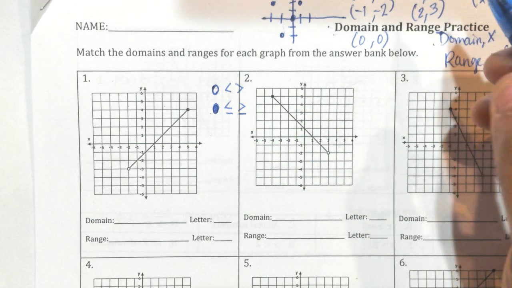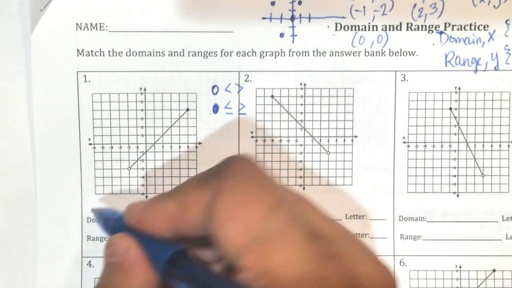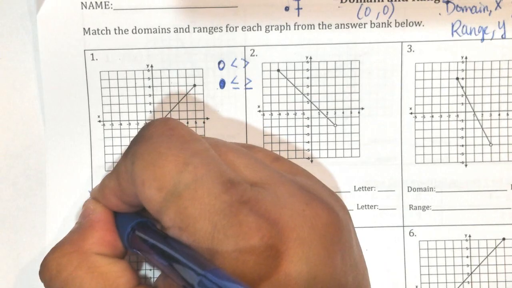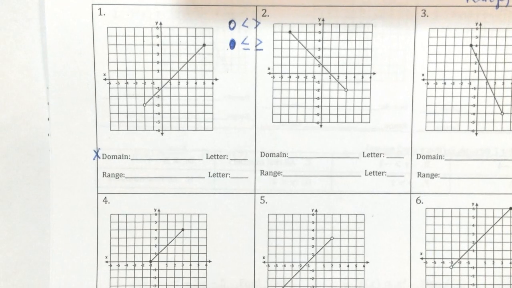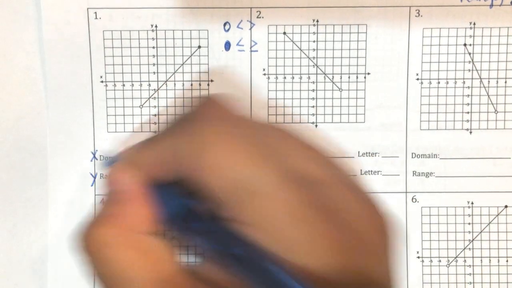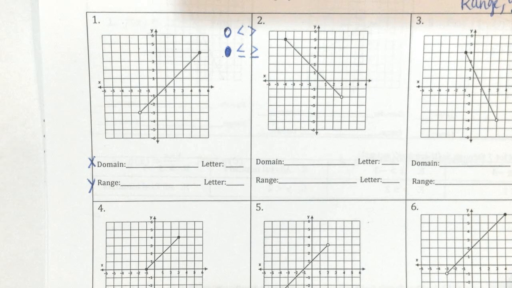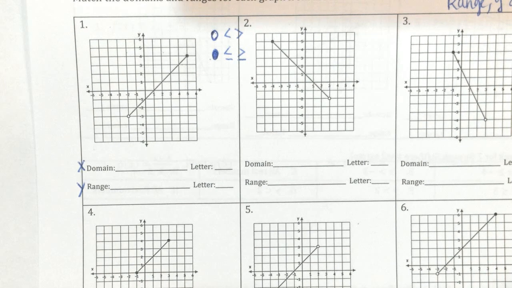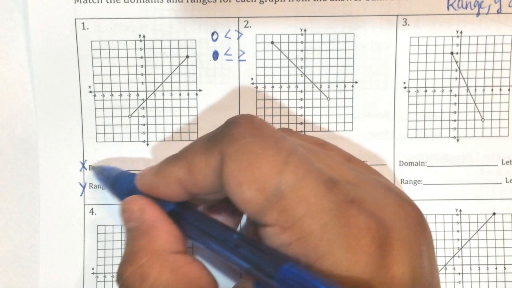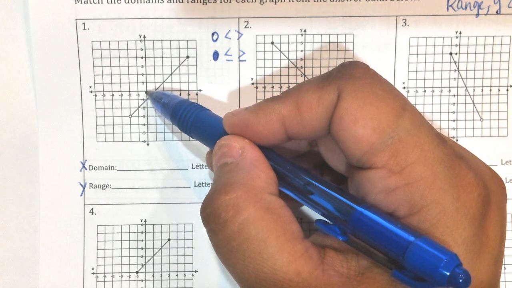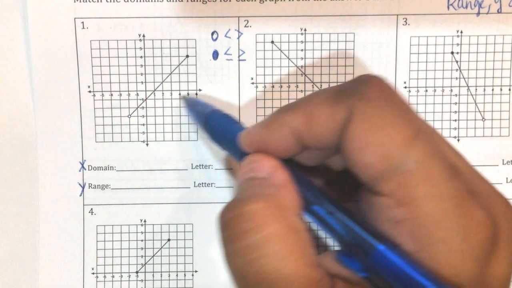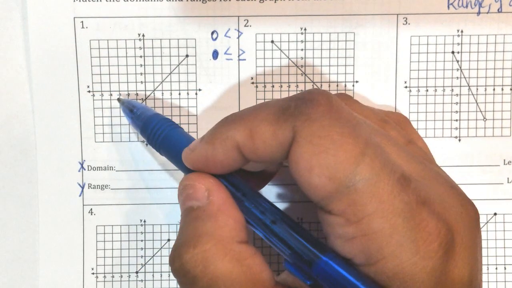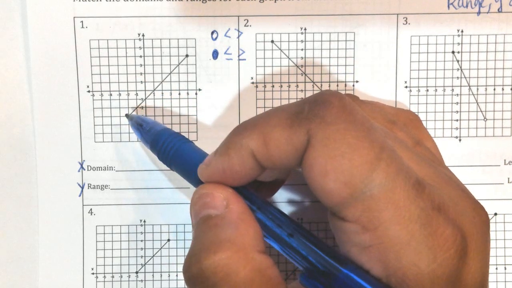So let's look at this. Domain, again, I see the word domain, I'm immediately going to put an x next to it. When I see the word range, I'm immediately going to put a y next to it. We're not going to tell you to do that. You're going to have to do that yourself. So the domain is x. All right, so I'm looking at my x-axis here. What is my graph covering on the x-axis?